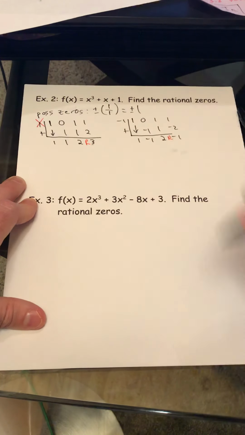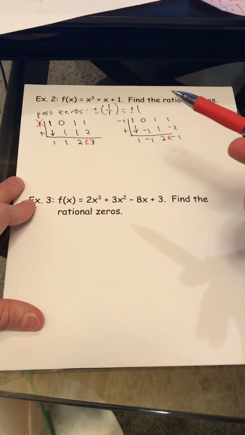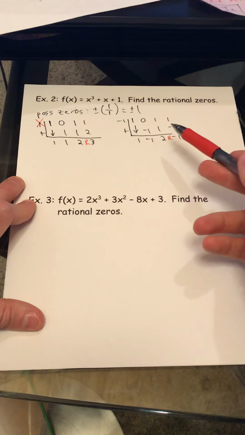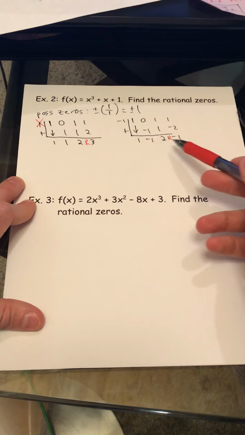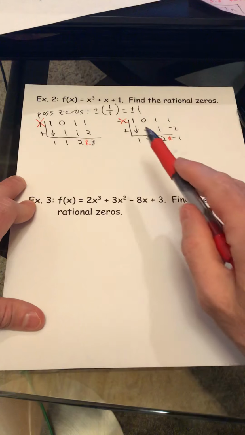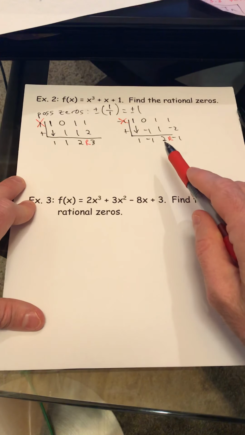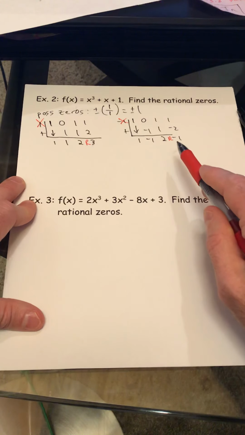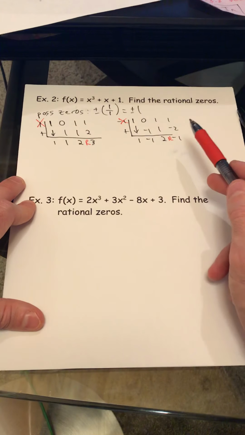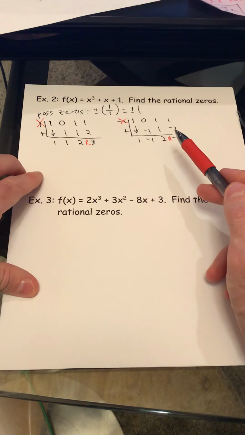One of the reasons we always start out with this example is we want you to see that as we work through both of these, it is possible you won't have any rational zeros. It doesn't happen real often.